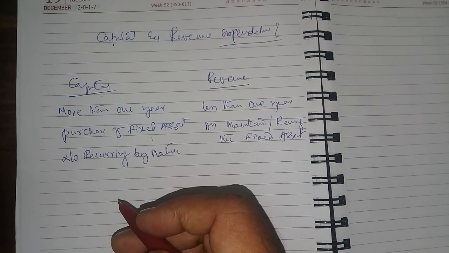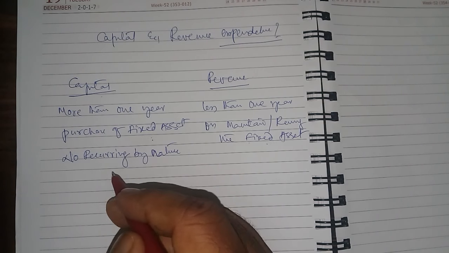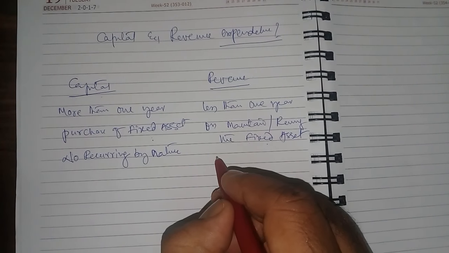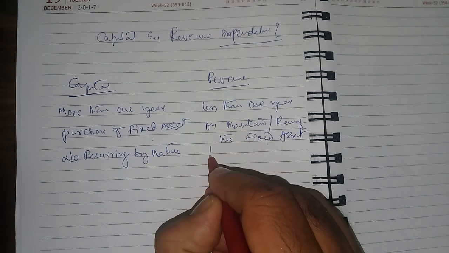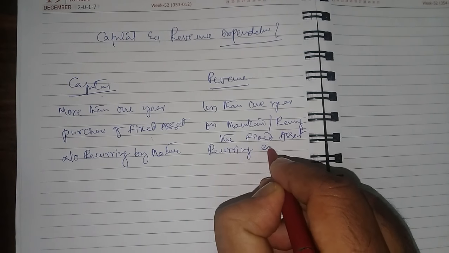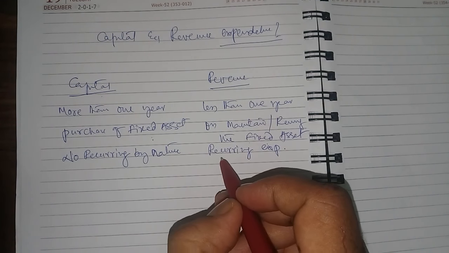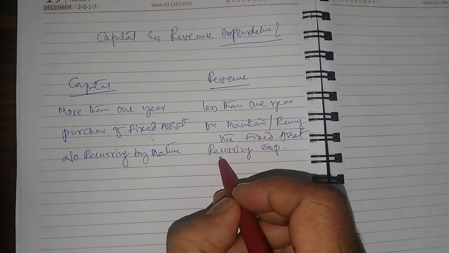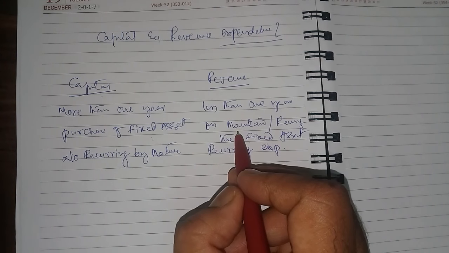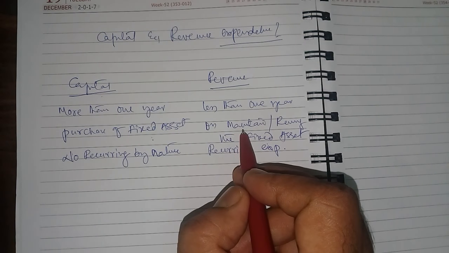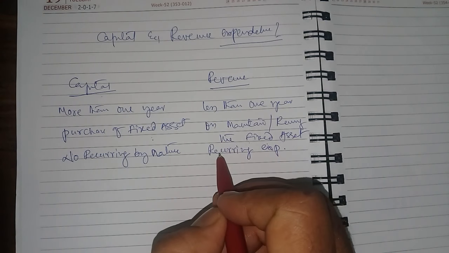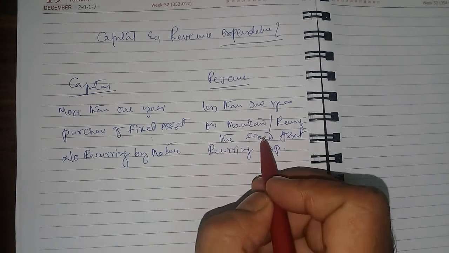Again and again we need not incur such expenditure. That is called non-recurring by nature. Whereas revenue expenditure is a recurring expenditure. We incur this expenditure repeatedly again and again, such as maintenance cost of the machinery, as long as we use the machine, we need to incur this expenditure.